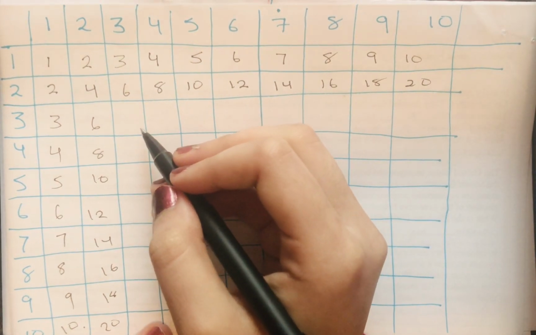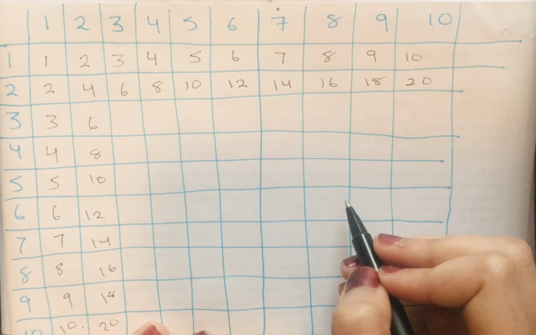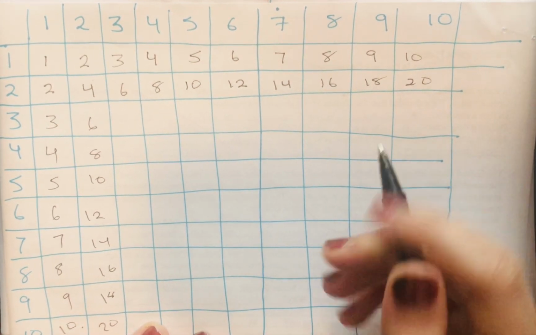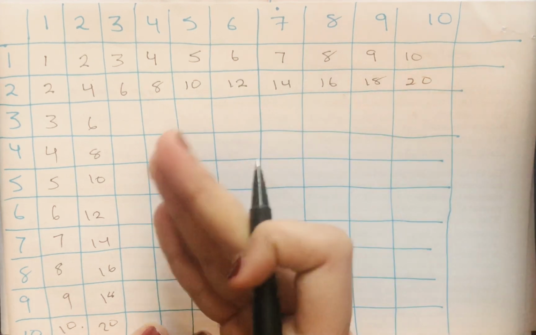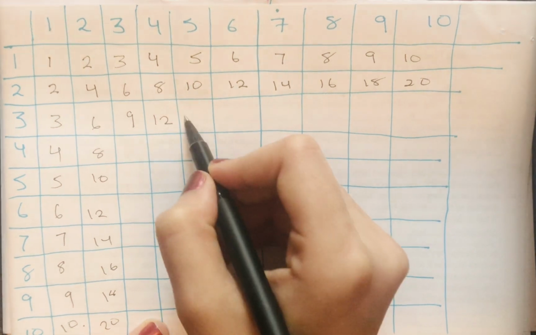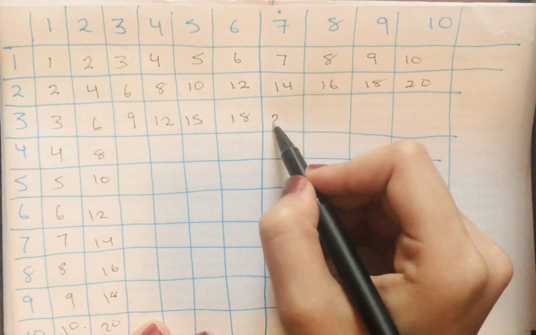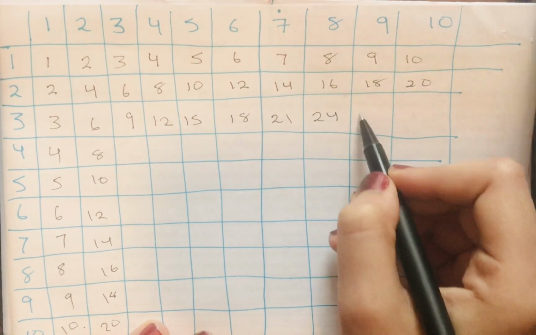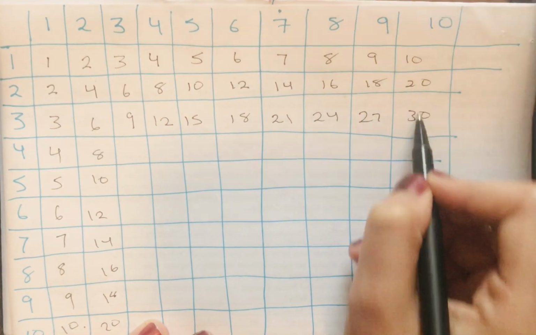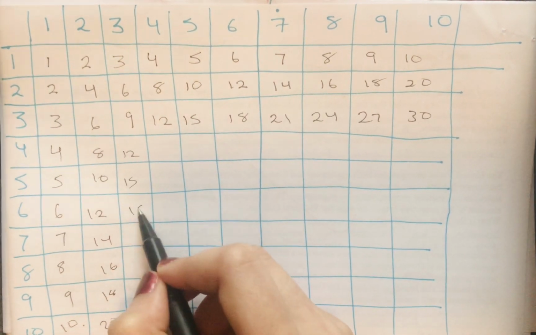So 3 multiplied by 3, that is 3 plus 3 plus 3. Add 3, 3 times. So you get 9, 12, 15, 18, 21, 24, 27, and 30. So you write it down here as well.